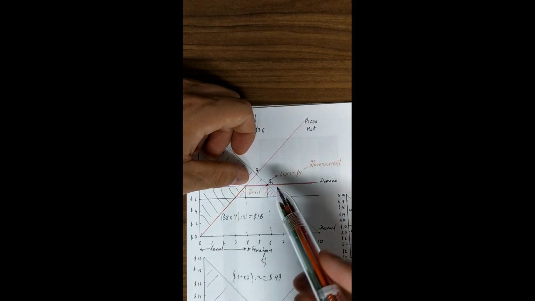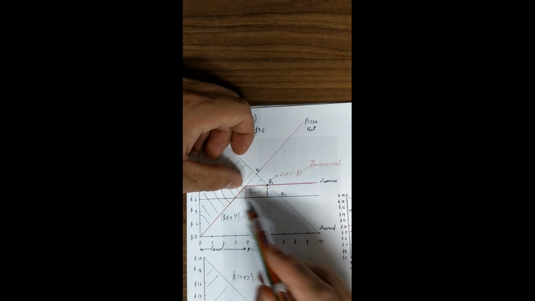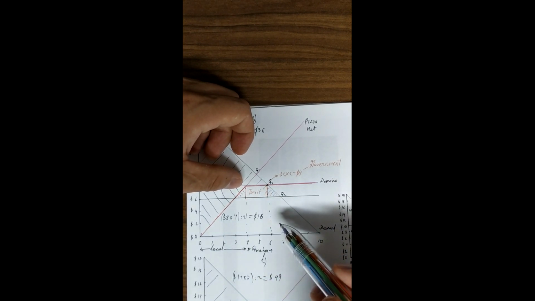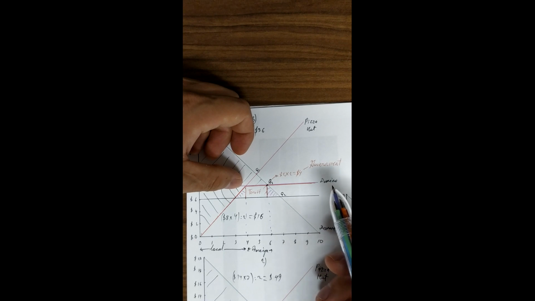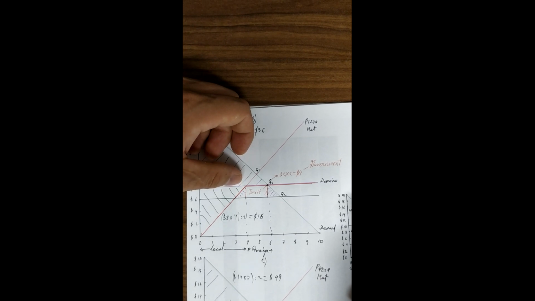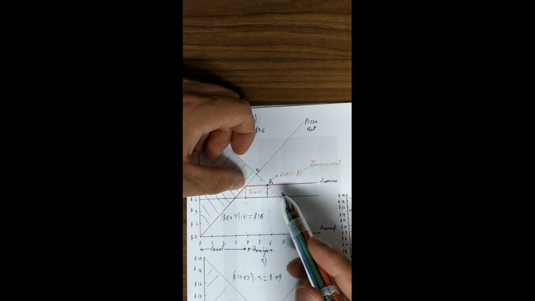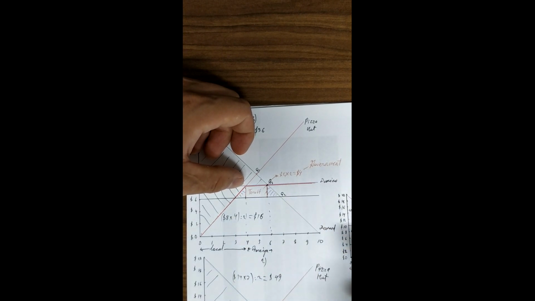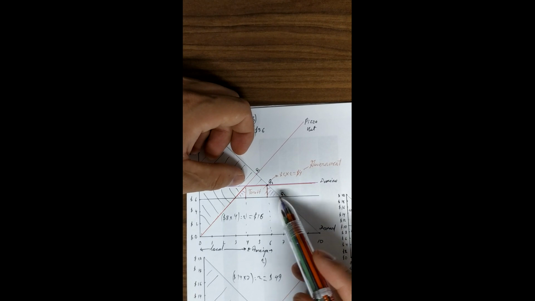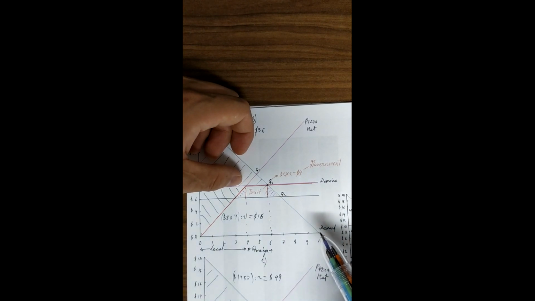So because of that, these two areas will burn, or we can consider them as a value destruction. This is actually called less efficient producer, and this is for the consumers who leave because of the higher price.